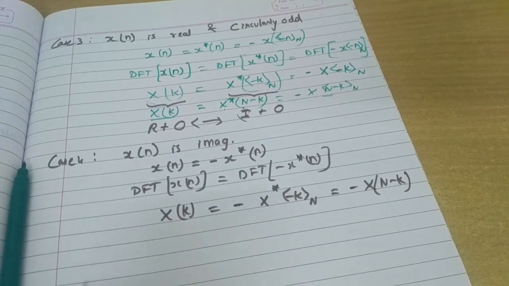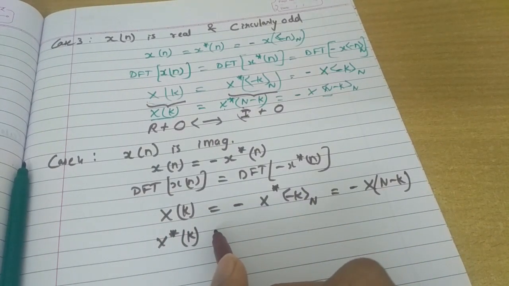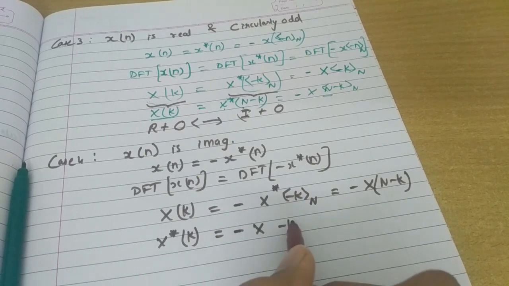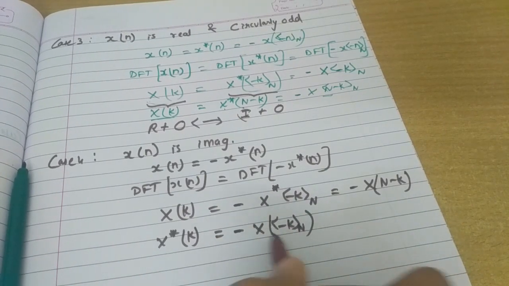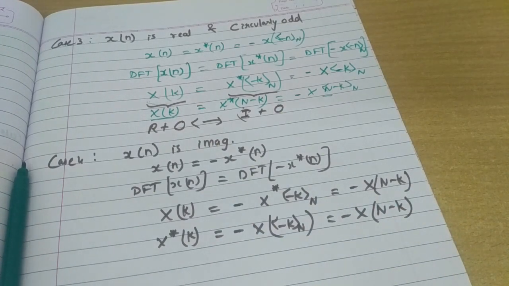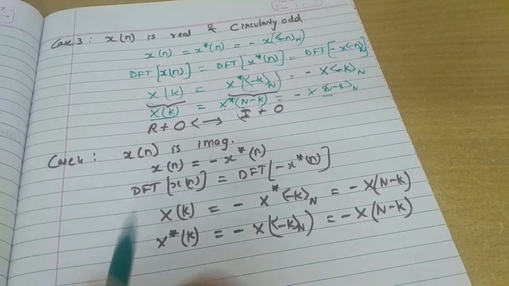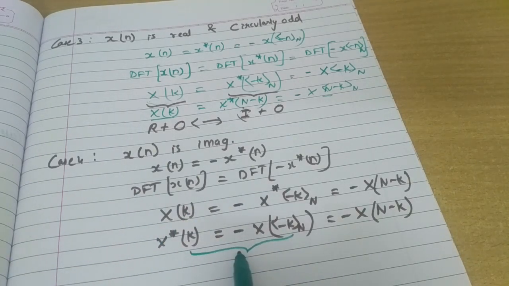Clear? So if we take one more conjugate, then we are left with minus x of minus k equals minus x of n minus k. What does it mean? It means that if x of n is imaginary, then x star of k is same as minus of x of minus k. And what does it mean? It means that it is conjugate asymmetry. So we are writing CAS, that is conjugate asymmetry.